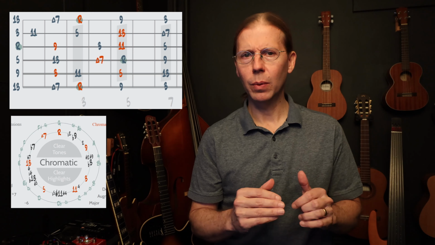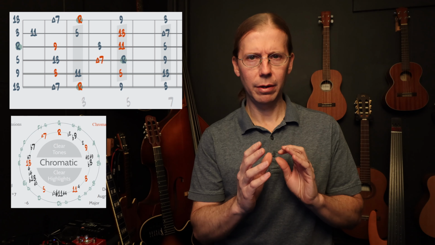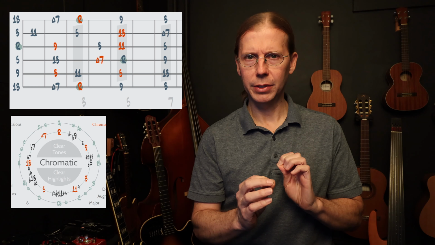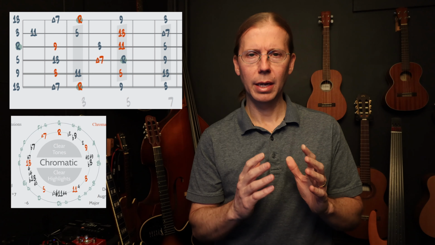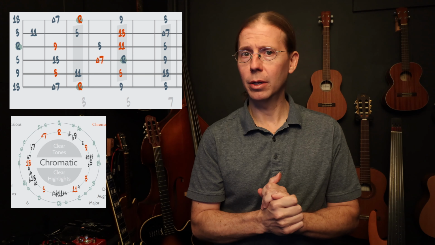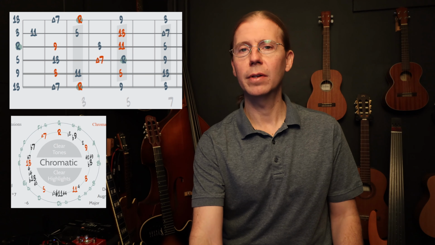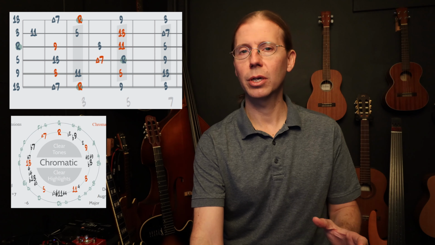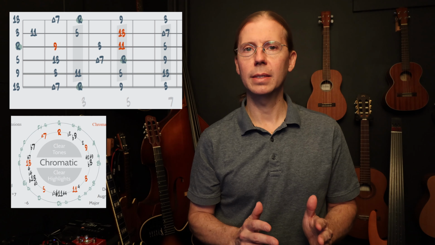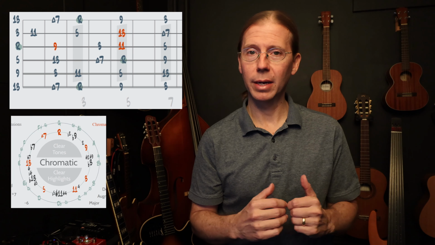So this is a really great way to work at this on the guitar because you have 2 full octaves in this position, and you can work with all of the 7 tones. So we can think of the 9, 11, and 13 as an upper structure triad. In this case, that would spell an A minor triad.